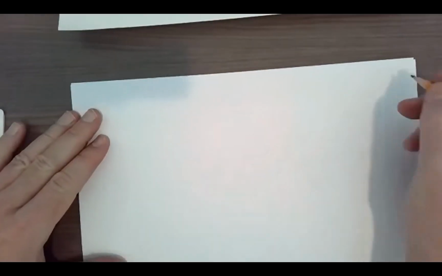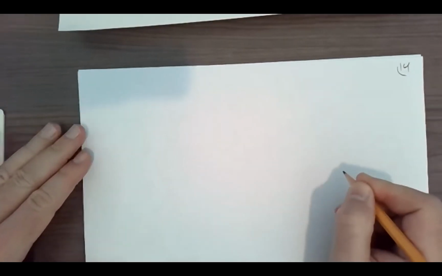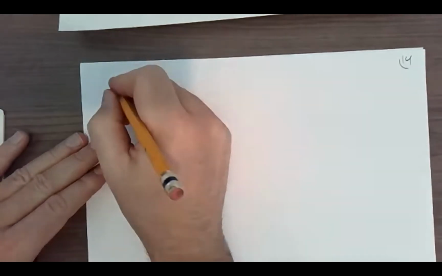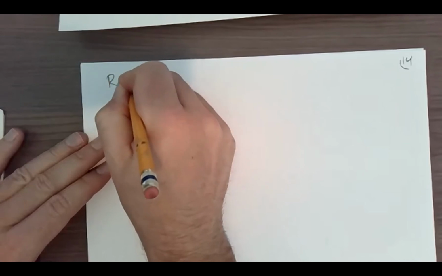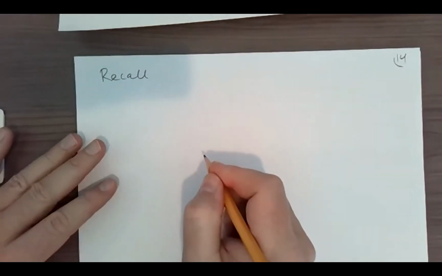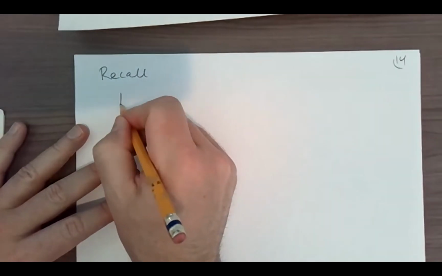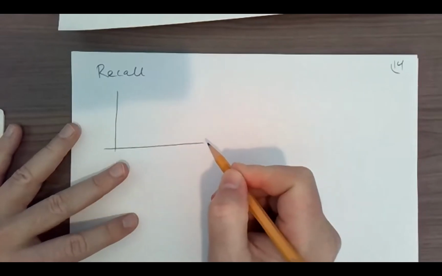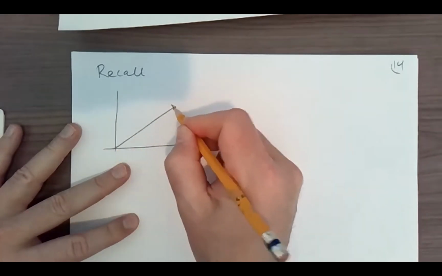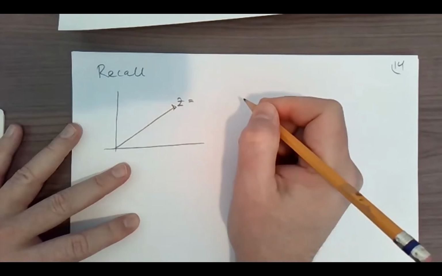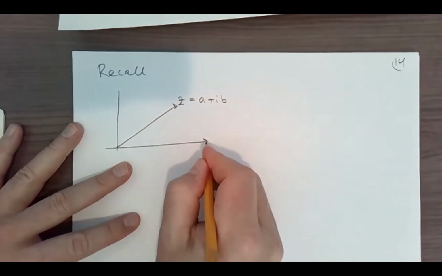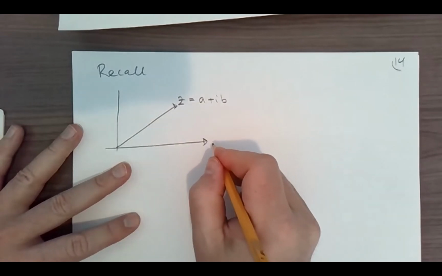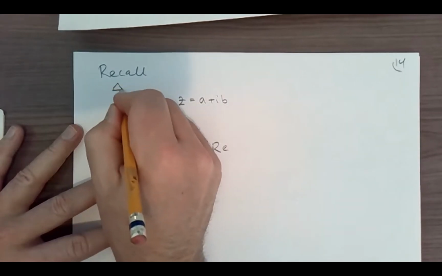We won't have that problem if we're looking at the characteristic function. If I look at the characteristic function, we should just recall that if I look at a complex number, let me call it z, this is equal to its real part and its imaginary part, right? So here we have the real part, and this is the imaginary part.